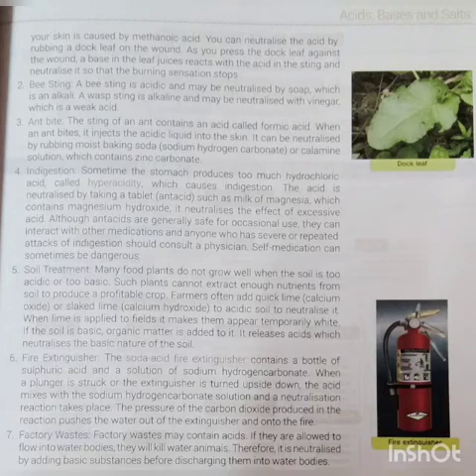And number 7 is factory waste, students. As we all know, waste contains too many acids, so factory waste also contains acids. Now, if it is allowed to flow into the water body, students, then it may kill all the aquatic animals living in the water bodies. So it is neutralized by adding basic substances before discharging it into the water body, so that all the animals living in the water bodies can remain safe and can breathe properly as well, students.